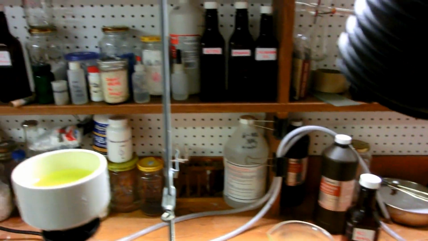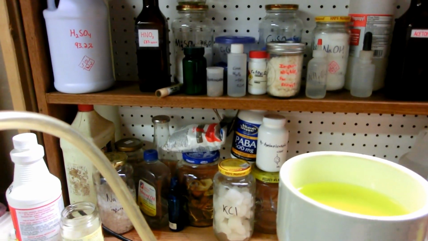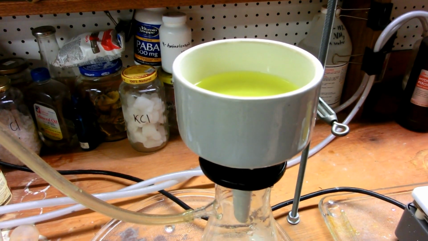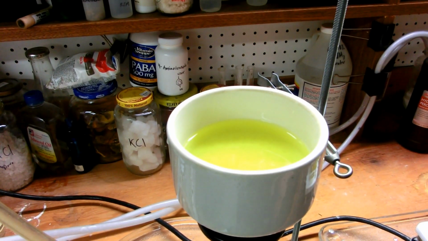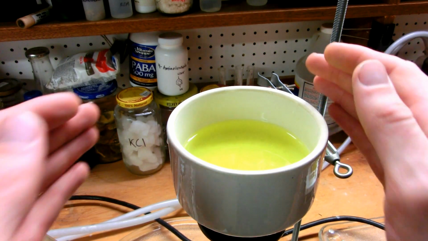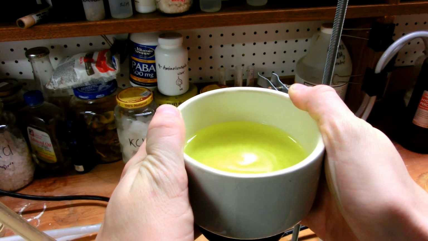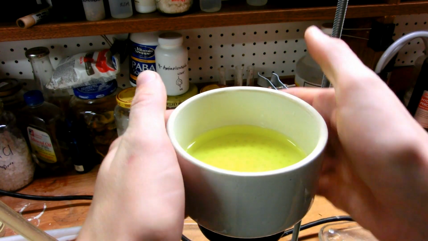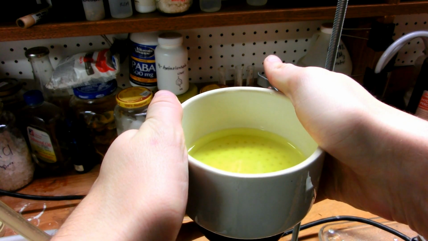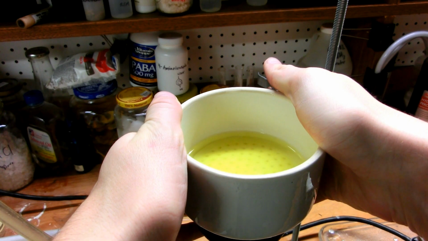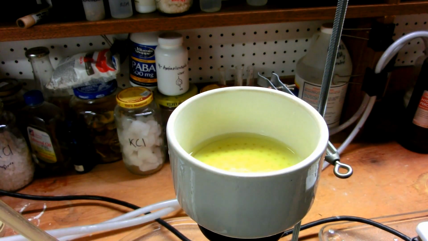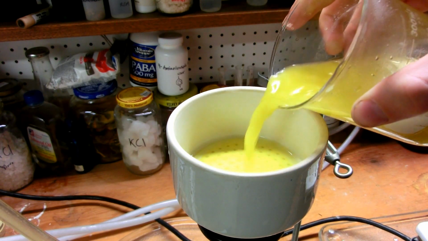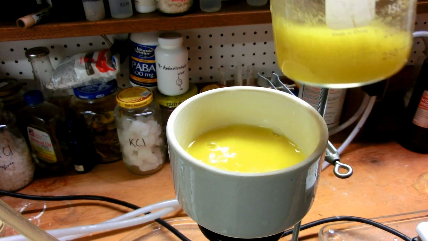Okay, so now you can see what's happening. I'm simply pulling the solution through. And yeah, I can press down on this to increase the vacuum, form a nice seal, and filter it better. And then the beaker, of course, we'll swish it around to get as much of that precipitate up as possible before pouring it in.